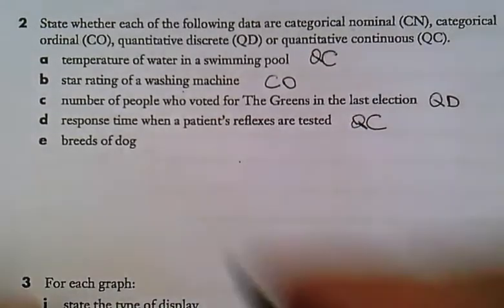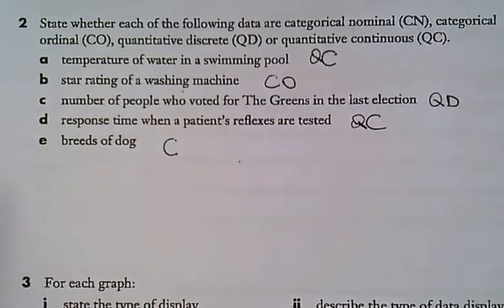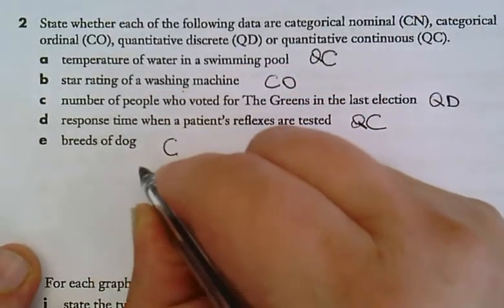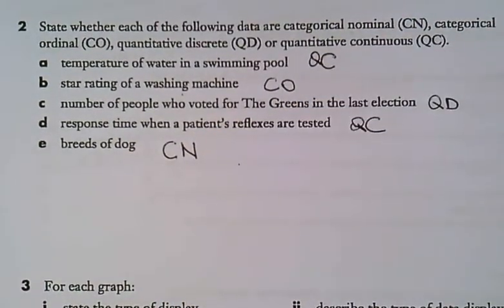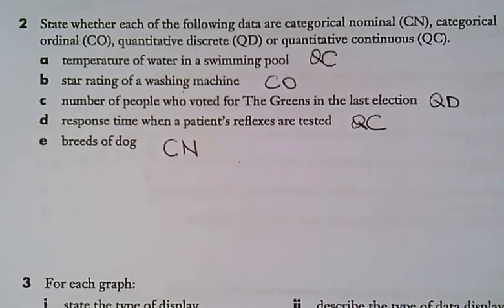A breed of dogs. Categorical. Can you order the breed of dogs? No. Categorical, nominal. You cannot order dog types. We know you've got small and big, but you can't order dog types. Okay? It's like you can't order colour of hair. You can't order makes of cars.